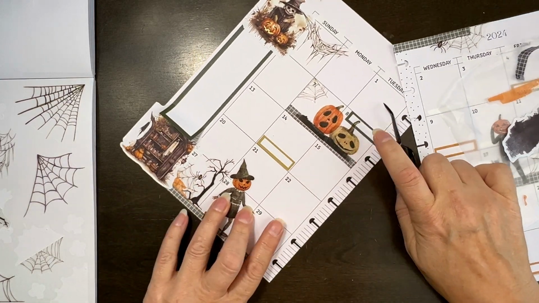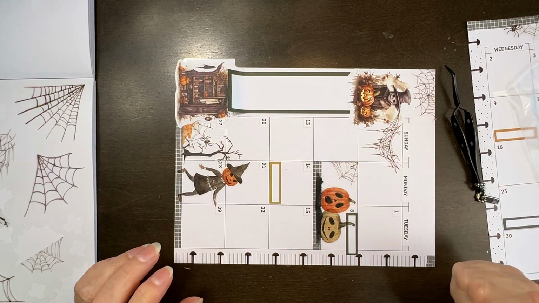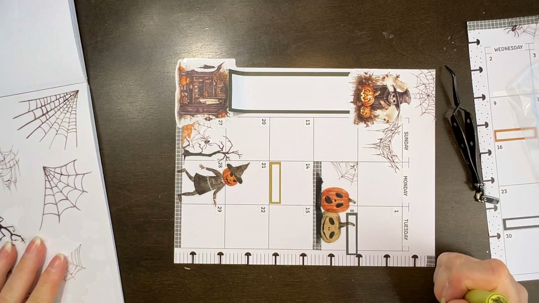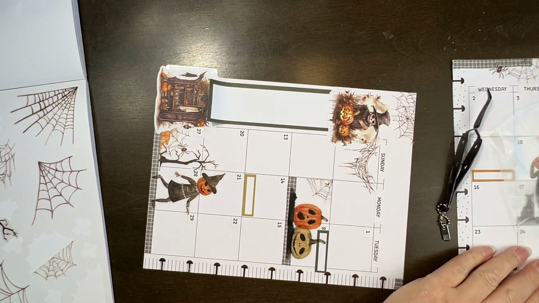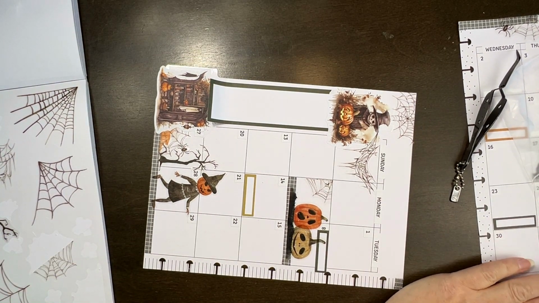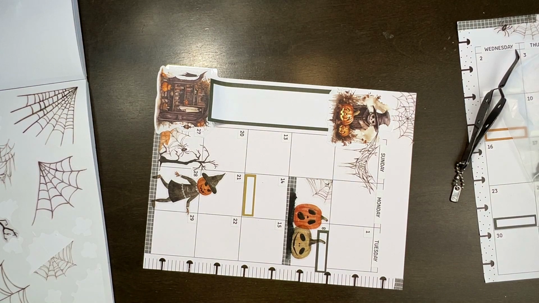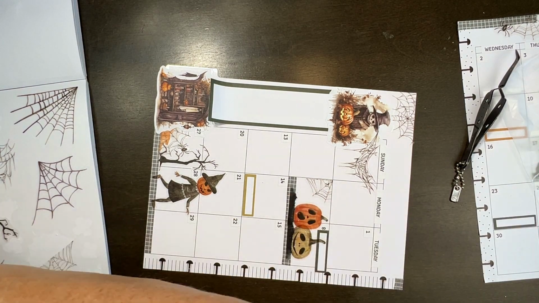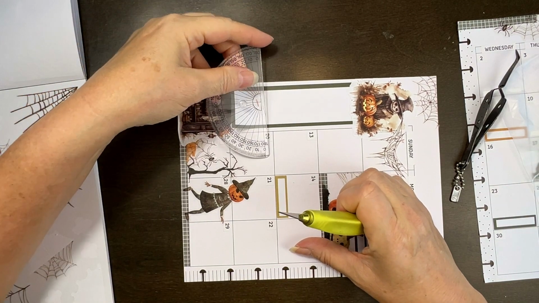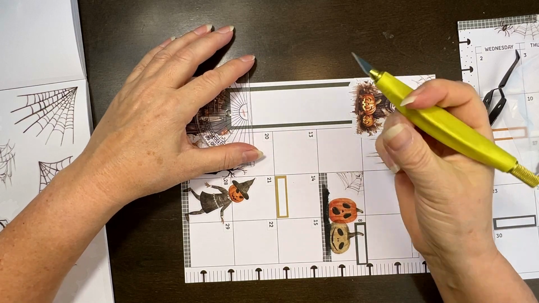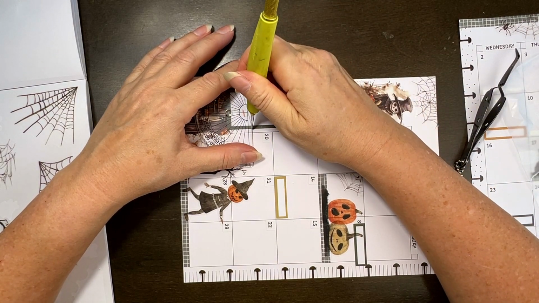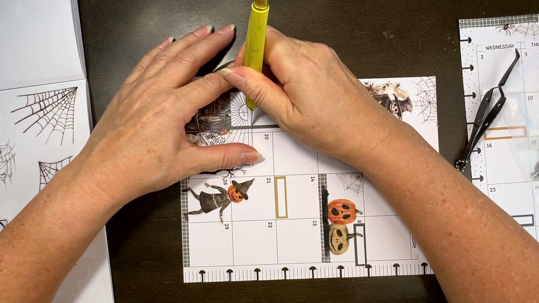Okay, so I want to cut. I need a knife, and I need a ruler. I just used it. Where did I put it? There it is. Sheesh. Okay, so I'm going to cut it like here, kind of thing.